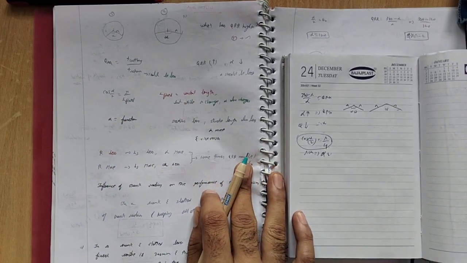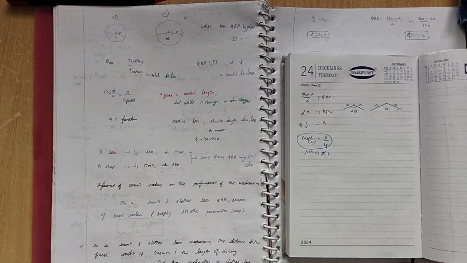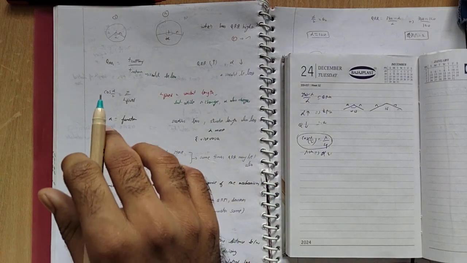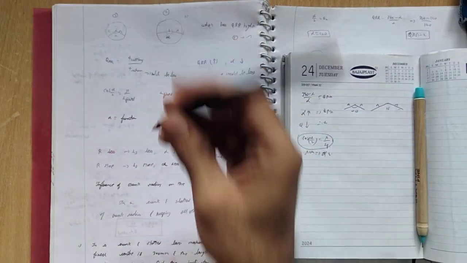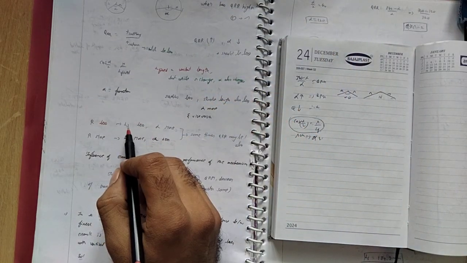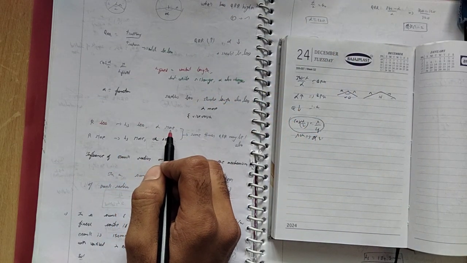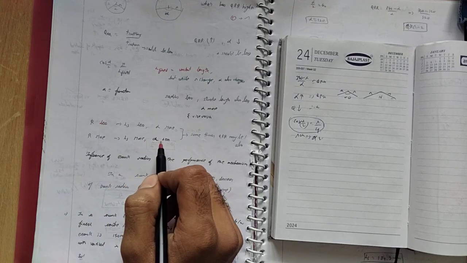Alpha is a function of the radius, and if the radius is less, the stroke length is also less. Because the radius is one of the most important factors that we need to see. If the radius is less, the stroke length will be less and alpha will be more. If the radius is more, the stroke length will be more and alpha is less.